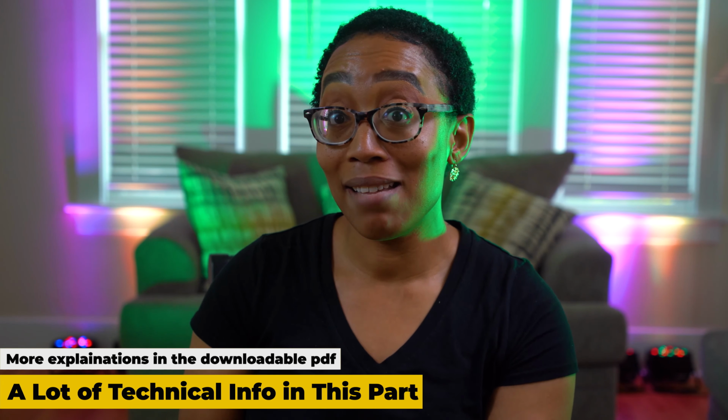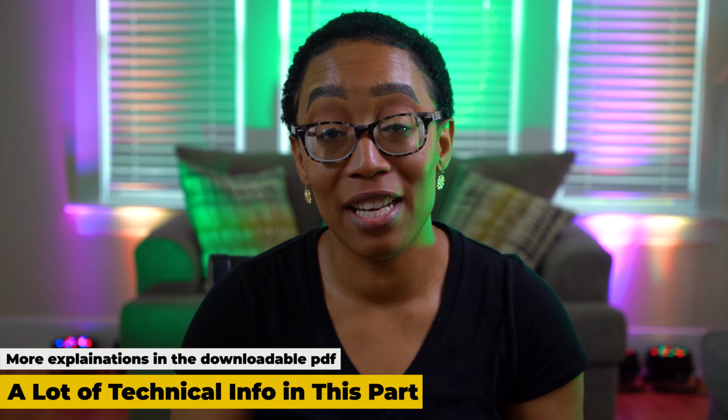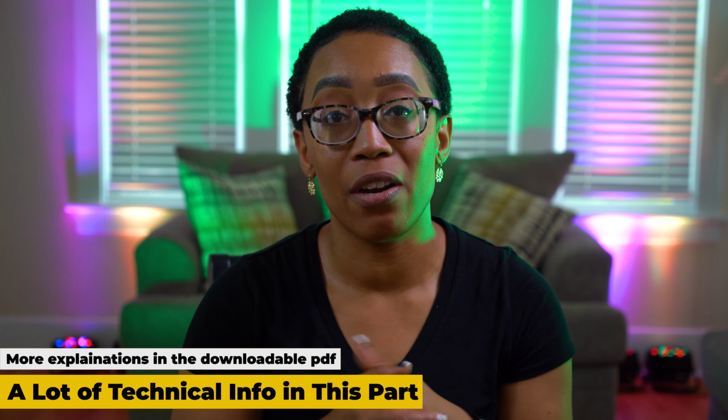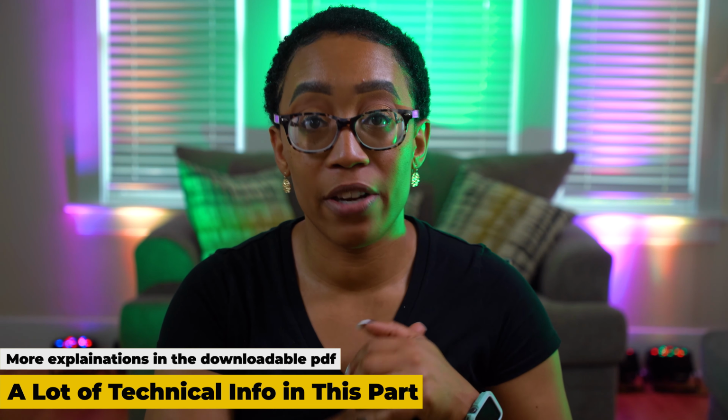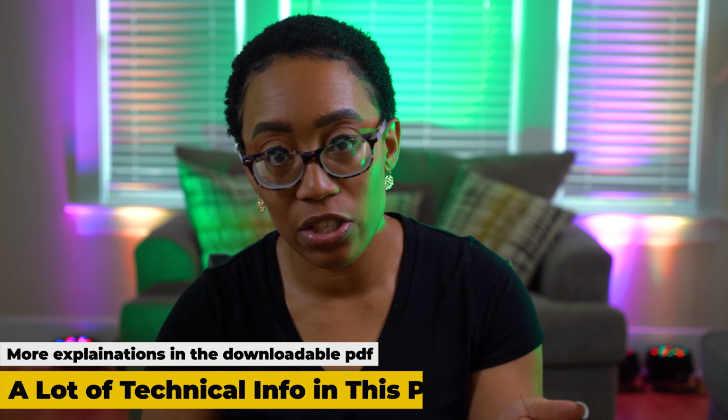So as you can see, there's a lot of things going on if you want to use your DSLR, your real camera, with your computer, but it's not impossible. So see what kind of input your camera has. Make sure you get that HDMI cord, and then make sure your computer has an HDMI slot.